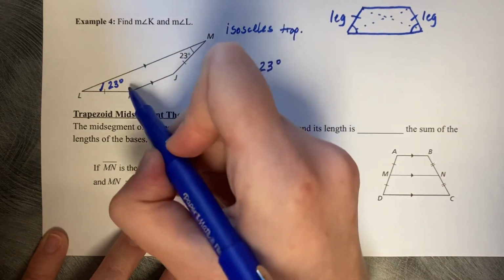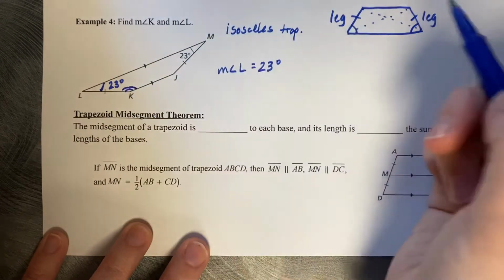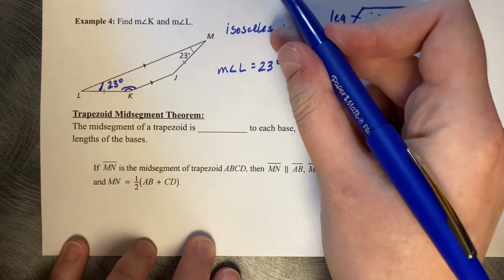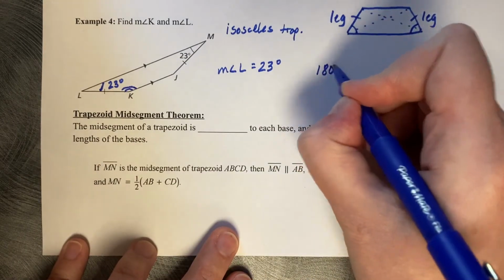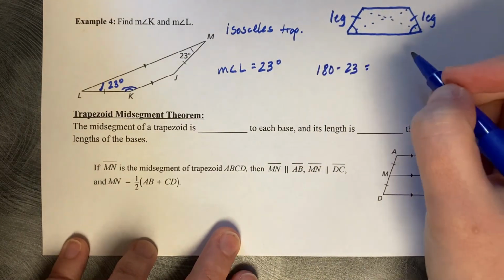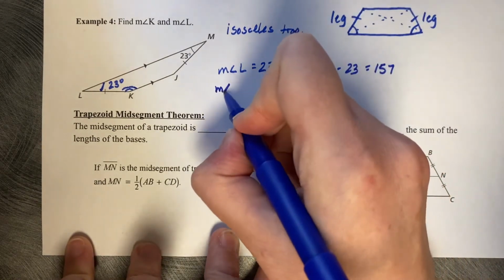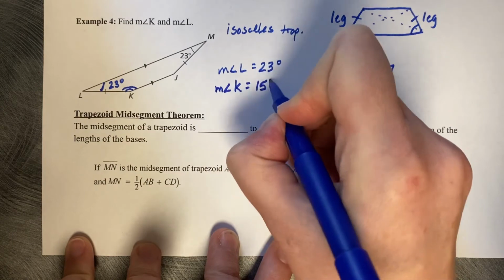And then we want the measure of angle K up here. Remember that consecutive angles along a trapezoid are supplementary. So 180 minus 23 gives me 157. So the measure of angle K is 157.